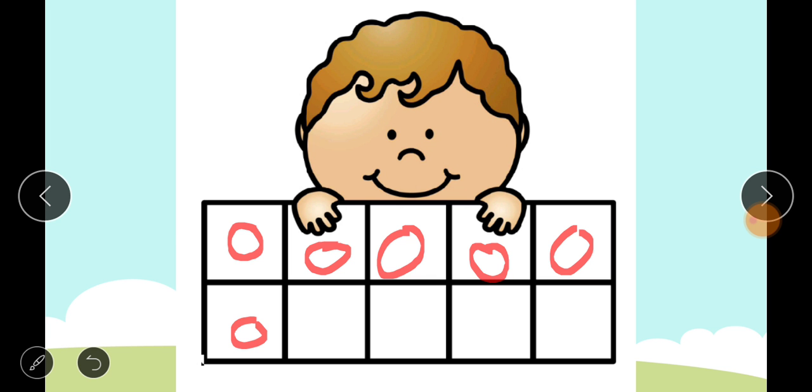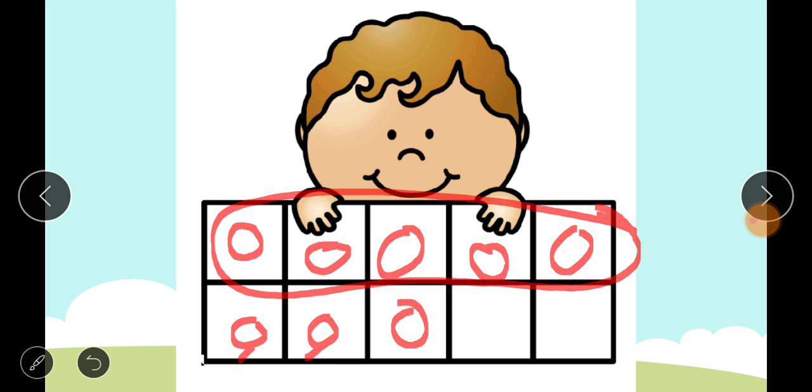So when you want to continue your addition, you say 5, 6, 7, 8, 9. And when it gets here, you don't need to count. You know that the space in the frame is how many? 10. So your answer is 10. Very good.